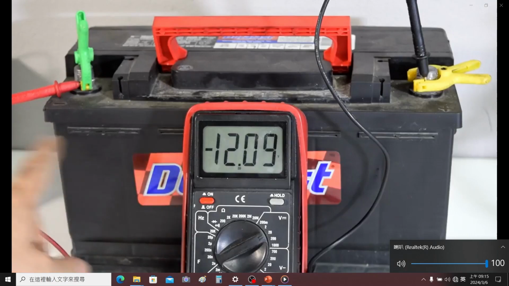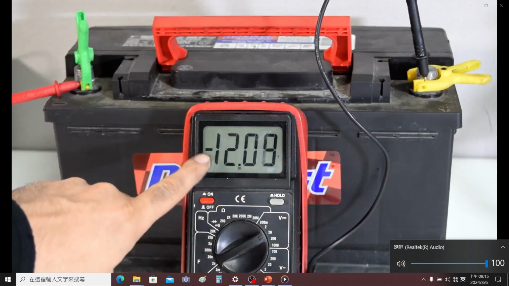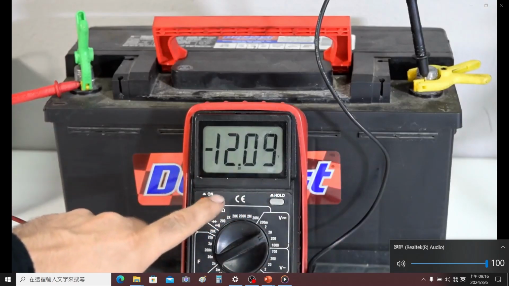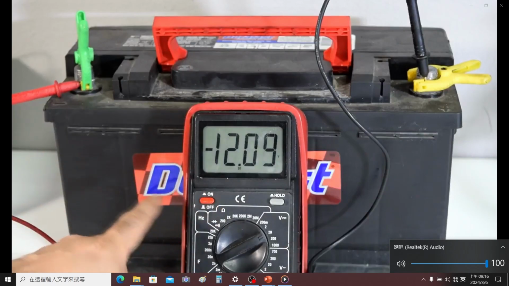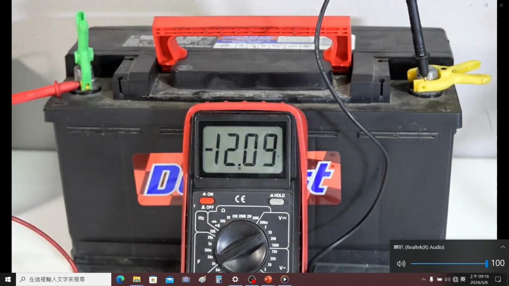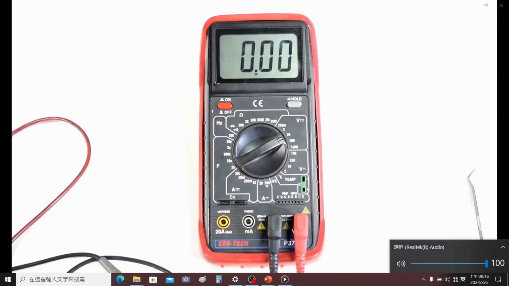Now, if you're ever unsure and hook up your test leads the wrong way, you're going to see this negative sign next to your voltage reading like we got here. Now, this doesn't hurt the multimeter, and it's actually a pretty decent way of finding your positive and negative side of your circuit. Next up, measuring AC voltage.